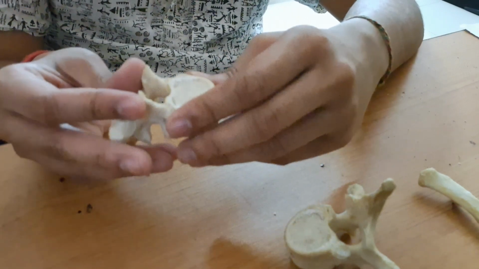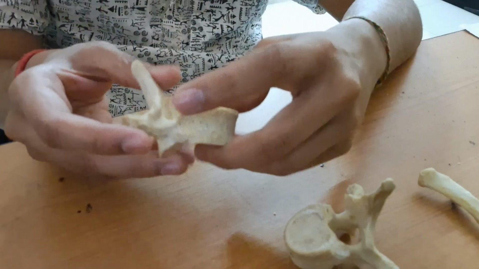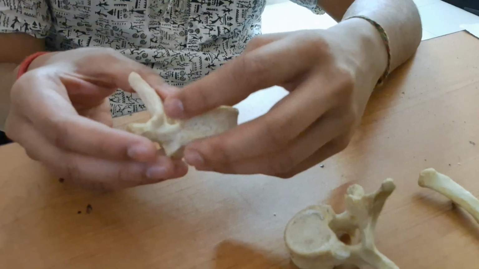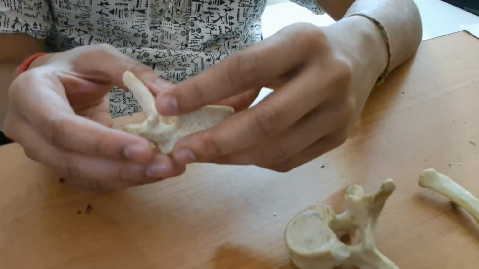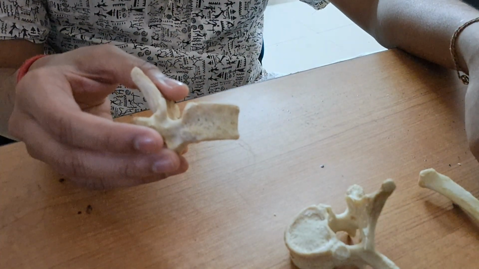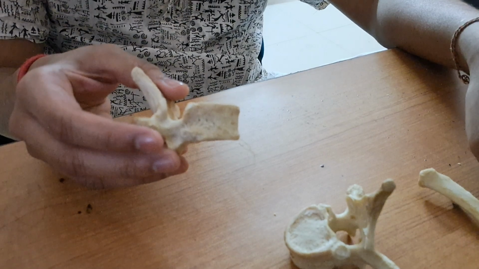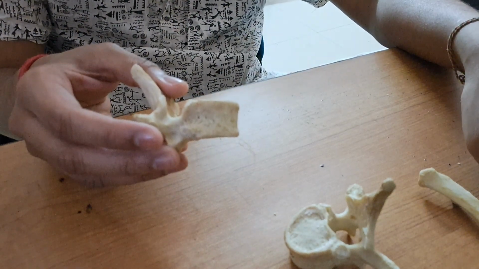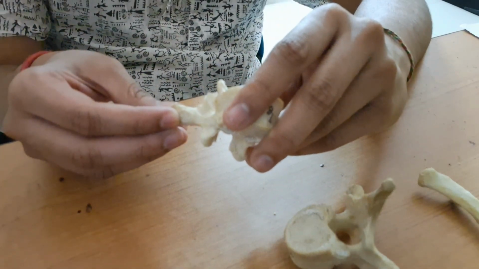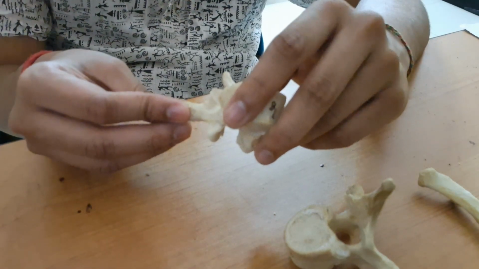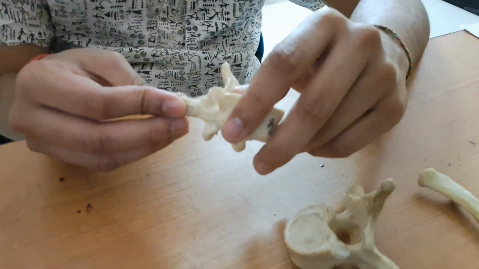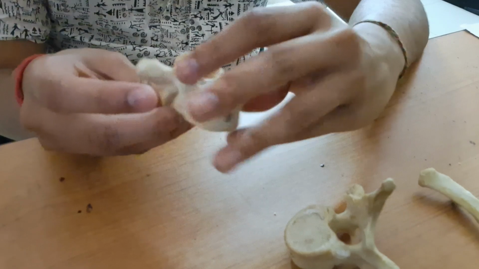There is not much else to say about the superior and inferior articular facets. I've told you these articulate with the head of the rib to form the costovertebral joint, which is a plane synovial joint, and the facet on the transverse process articulates with the middle part of the tubercle of the rib to form the costotransverse joint, which is also a plane synovial joint.